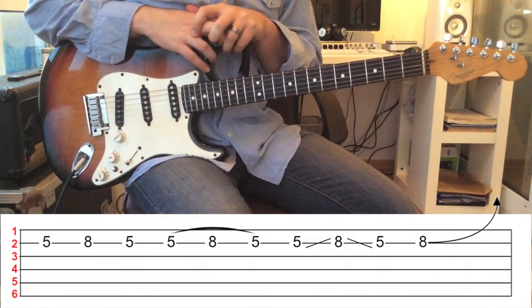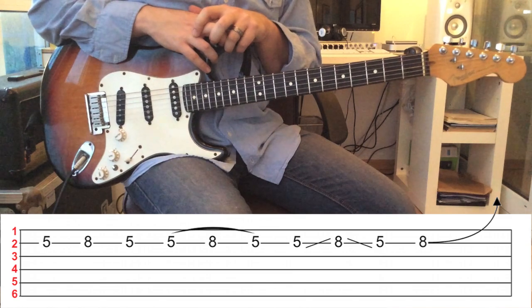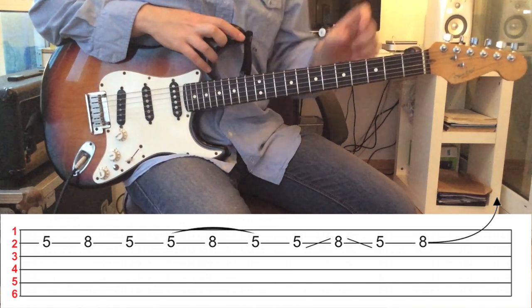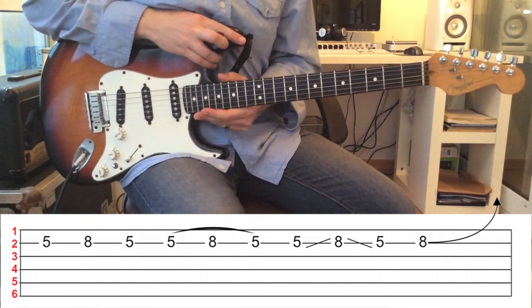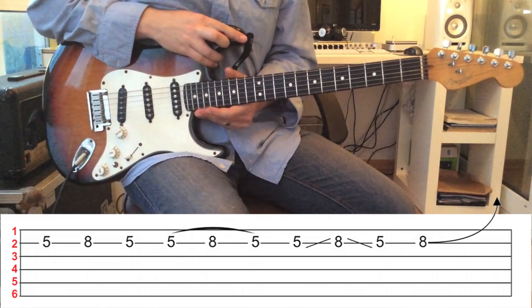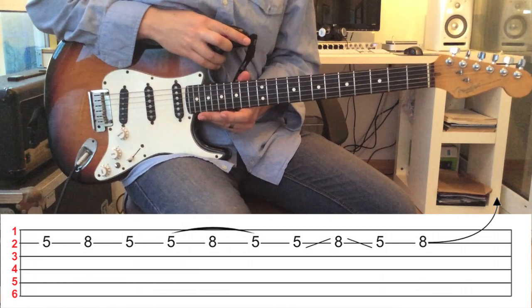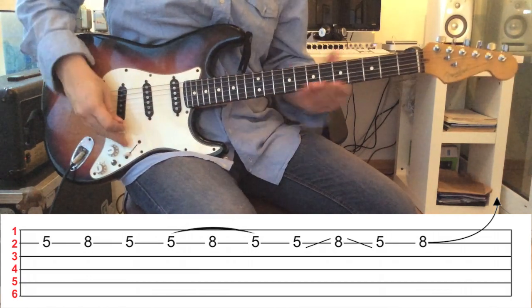Now if we look at the next set of notes, they're exactly the same, but they're written with an arch going across. That tells you that those notes are supposed to be played with legato, or hammer-ons and pull-offs. So instead of picking each note, I'm going to play them with a hammer-on and then a pull-off, like this.